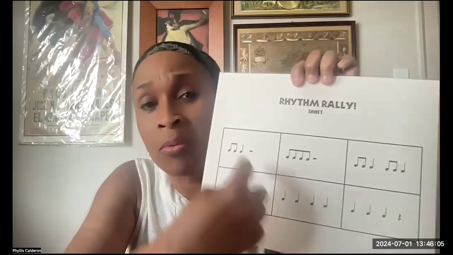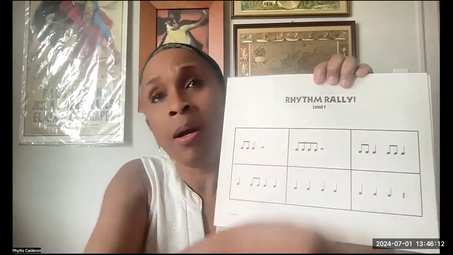Now, if you are an excellent pitch reader or note reader, but you have trouble counting rhythm, there is a problem. So that's why I always start with the rhythm first. Learning how to read rhythm is so important.